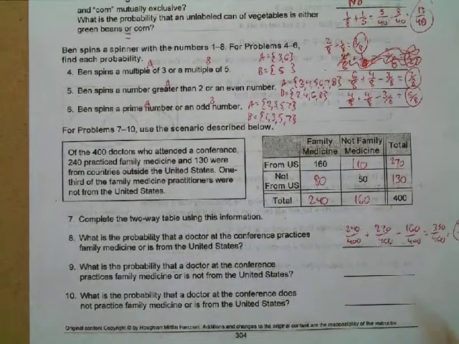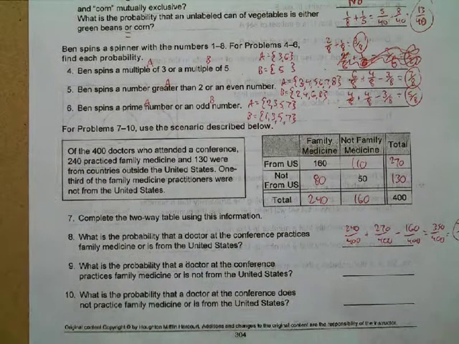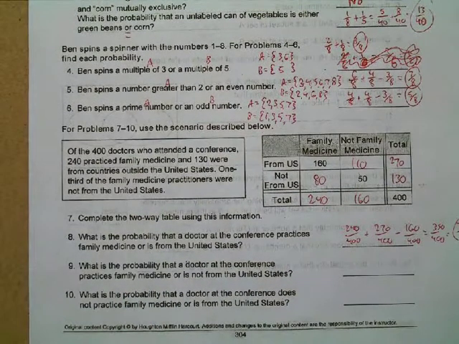Probability the doctor at the conference practices family medicine or is not from the United States. Again, just add the probabilities and subtract the overlap there. Sorry, I didn't mean to run out of time there. I guess I didn't quite get the video done, but I'll finish it up and we'll get it for you here. Okay.